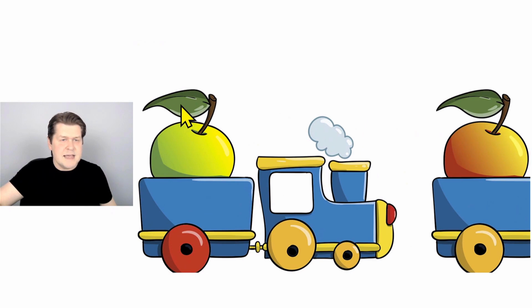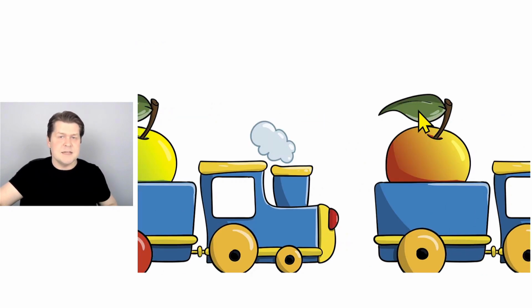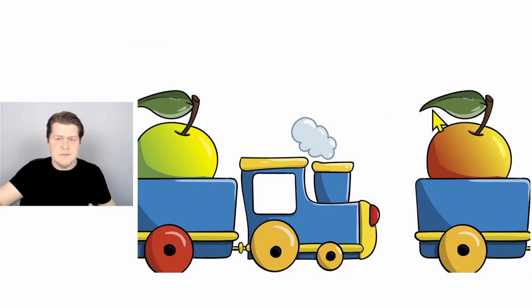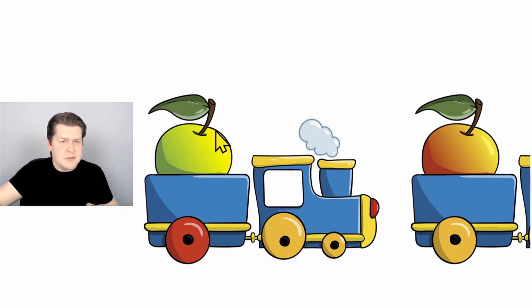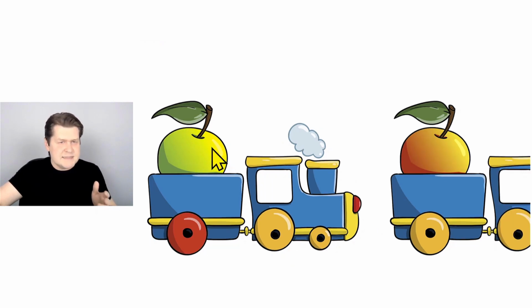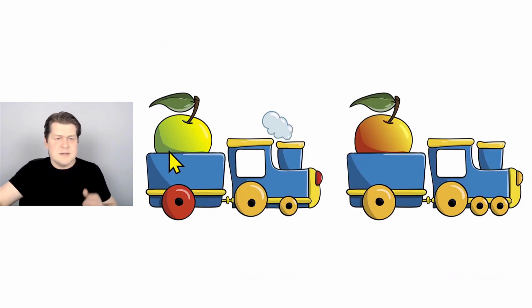This apple has a green leaf, and this apple has a green leaf. So the leaves of these apples are the same color. The stem on this apple is brown, and the stem on this apple is also brown, but the apples are different colors. This apple has skin that's yellow and green, and this apple has skin that's orange and red. So the apples in these wagons have different colored skin. So those are 5 differences. We found 5 differences between this picture on the left and this picture on the right.